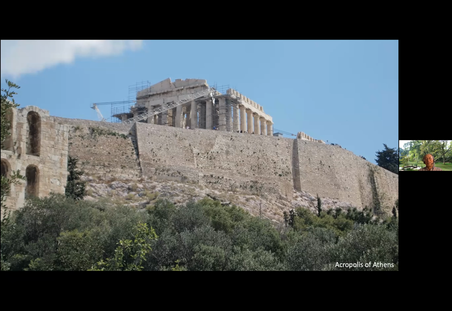And the temple still had a roof until, I think, 18-something, because at that time the Ottoman Empire's Turkish army stored their ammunition inside the temple, and the ammunition exploded and blew away the roof. So right now we don't see a roof there. And when we were there, they were actually trying to restore the temple to a degree.